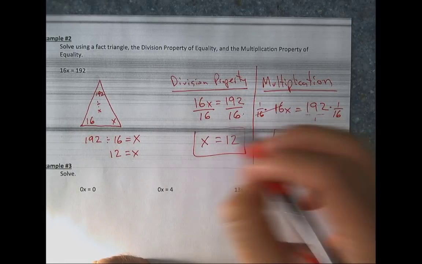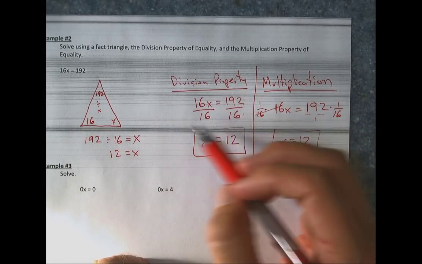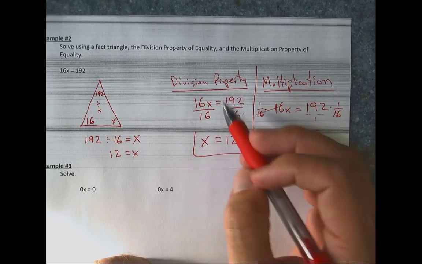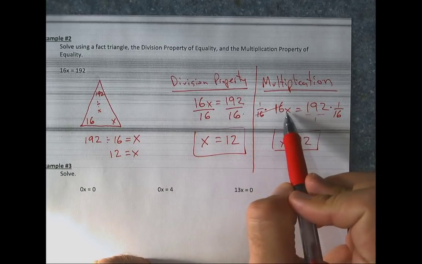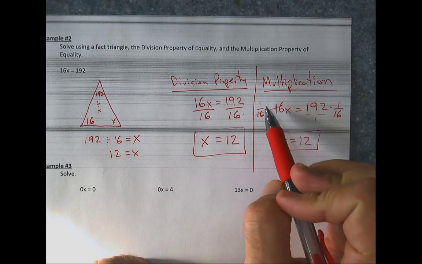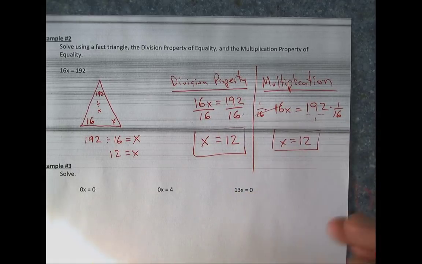So there are 3 different ways to go about this. Obviously, this is the most concise, so this is where we always start. But it's important to understand that these say the same thing. So multiplying by 1/16 is the same as dividing by 16.